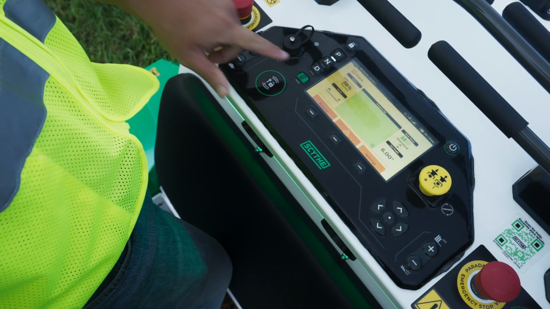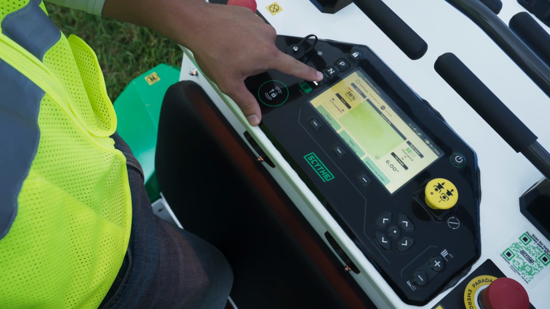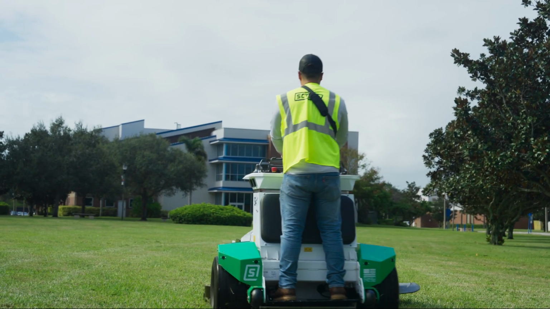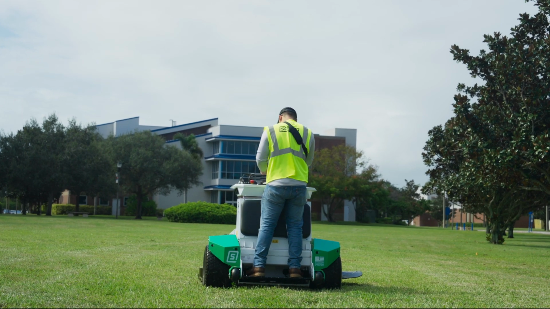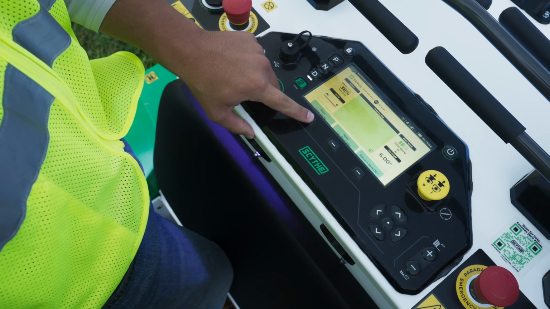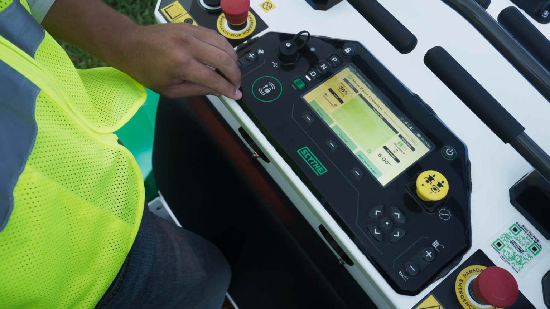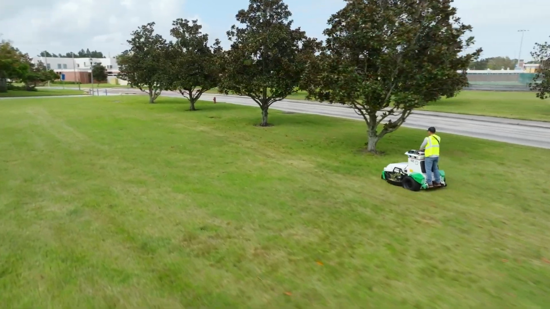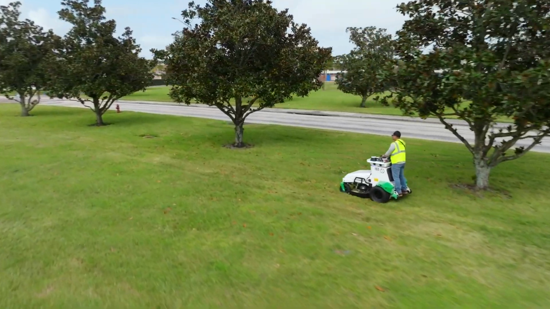Mow Zones are created in drive mode because you, the operator, are driving around the area you wish M.52 to mow autonomously. Drive to the starting location of your desired Mow Zone. Select New Mow Zone on the control panel. You'll be prompted by the instructions on the display to begin driving your Mow Zone. Start driving the desired boundary of your Mow Zone.